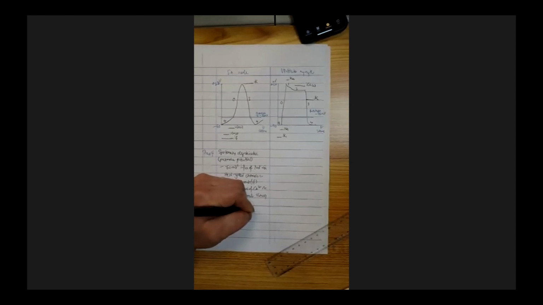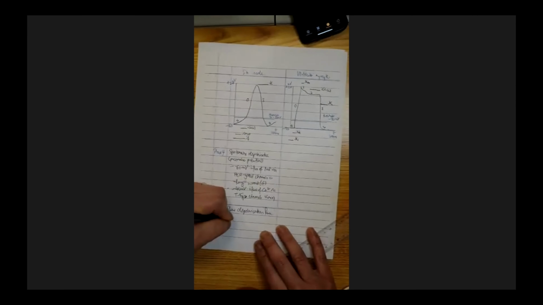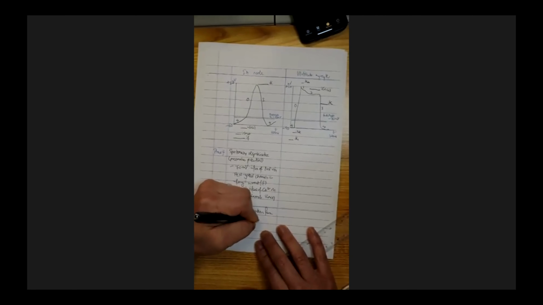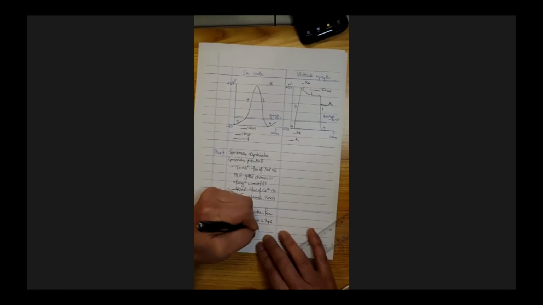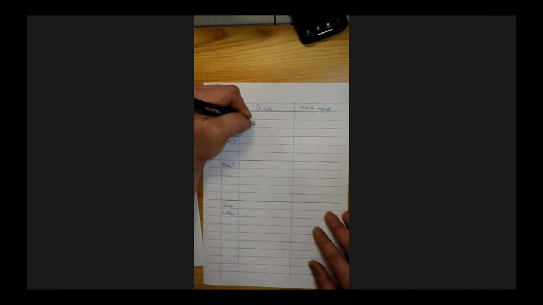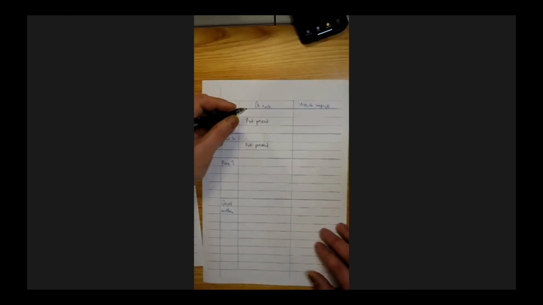All right. And then phase 0 is the slow depolarization from influx of calcium via the L-type channels, ICaL. Phase 1 is not present in the SA node. Phase 2 is not present in the SA node as well.